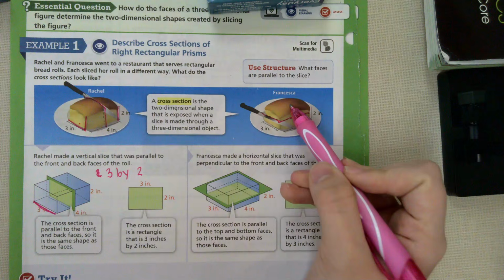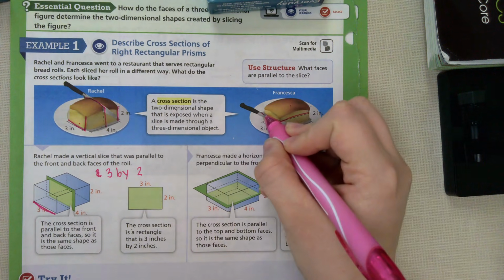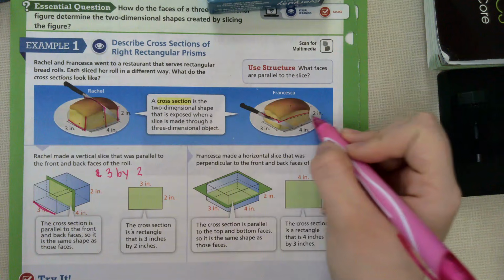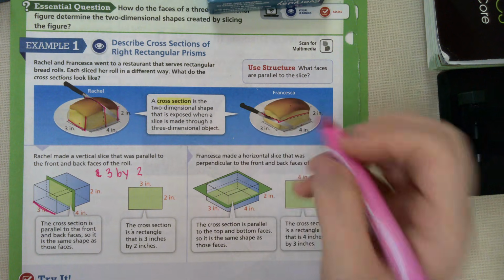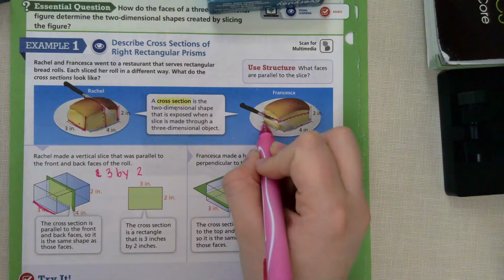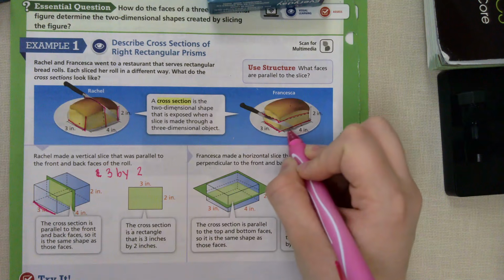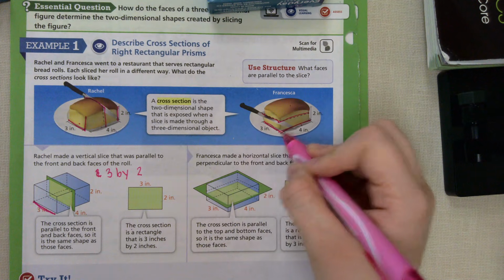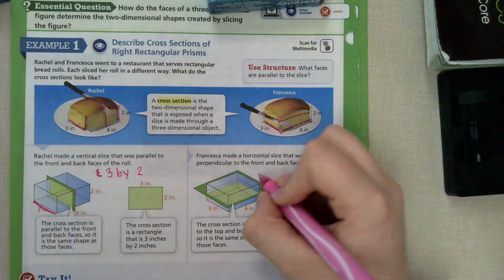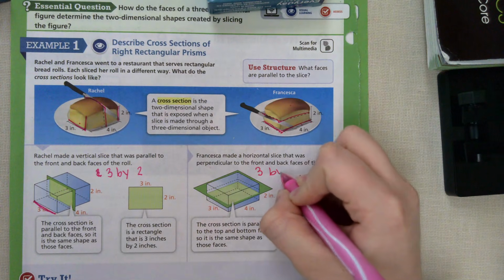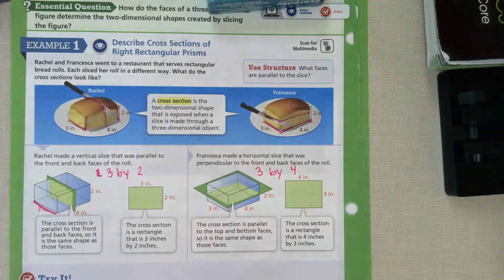So I need to look at the face that I am drawing, and for this face, I'm going to look over here, and I see that my base of my face and my length of my face is 3 by 4. So my cross section would be 3 by 4.